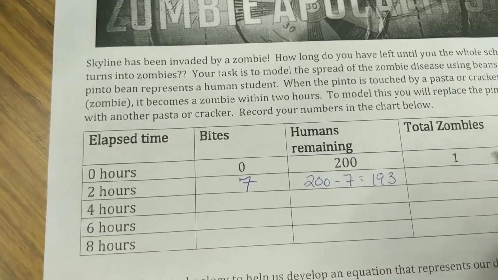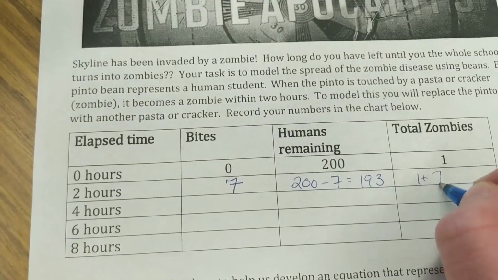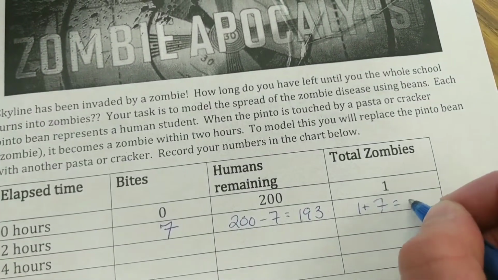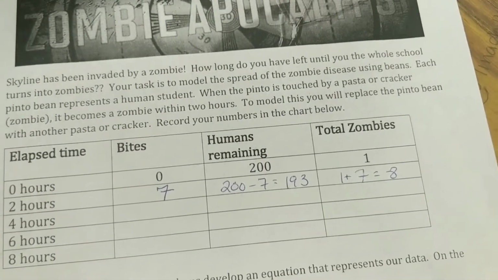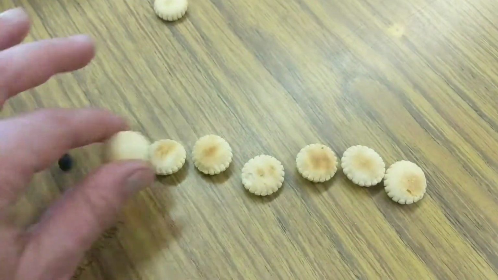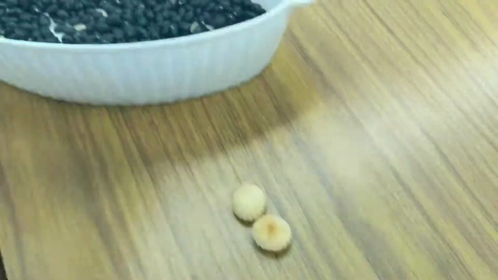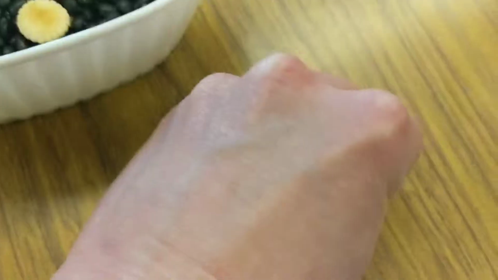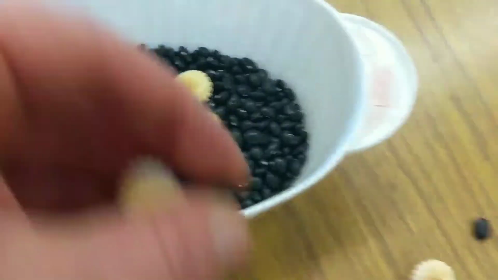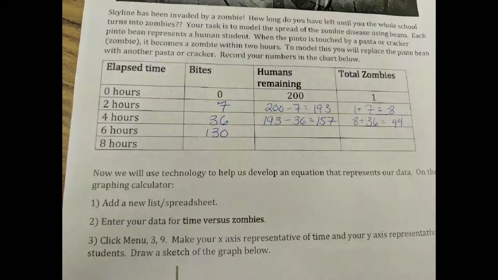So in the following round, we're not just putting the one initial zombie in, but we're also putting all those new zombies in, and then we're going to reenact it. All those new zombies, whatever beans they're touching, those beans are coming out, and we're turning those into zombies. Go ahead and continue doing this for as many rounds as it takes for all of your students to turn into zombies.